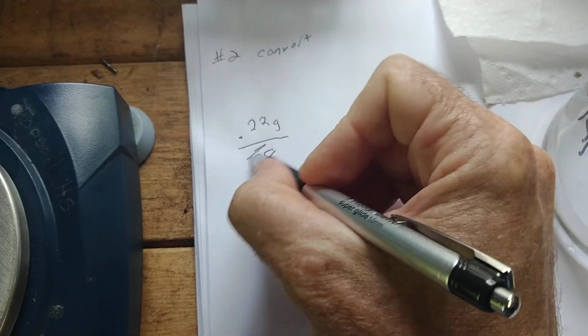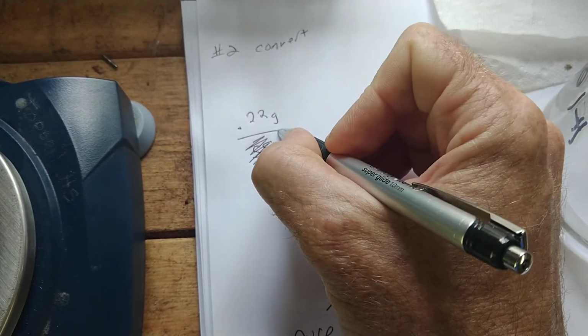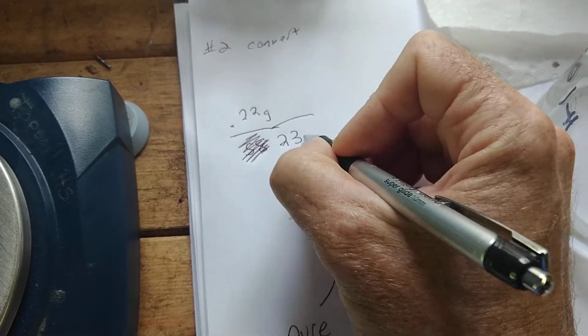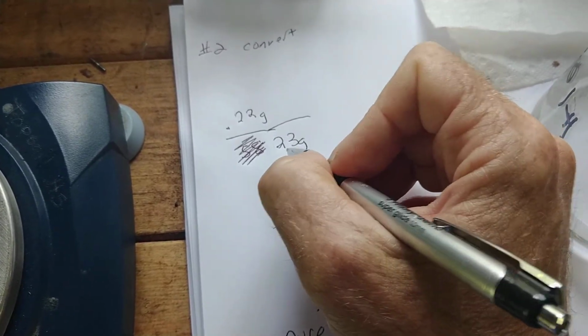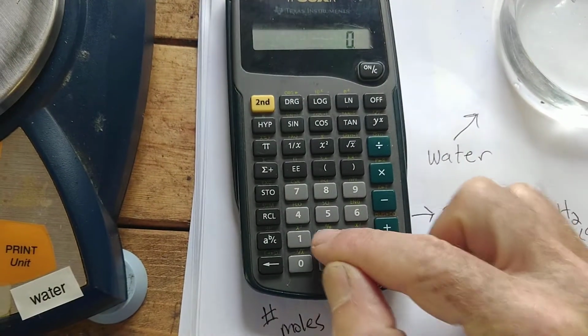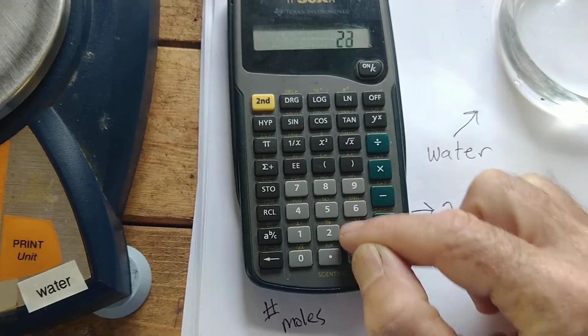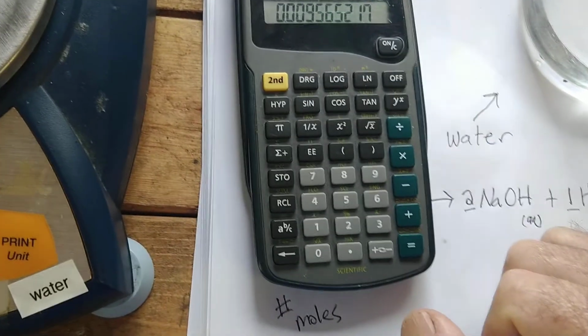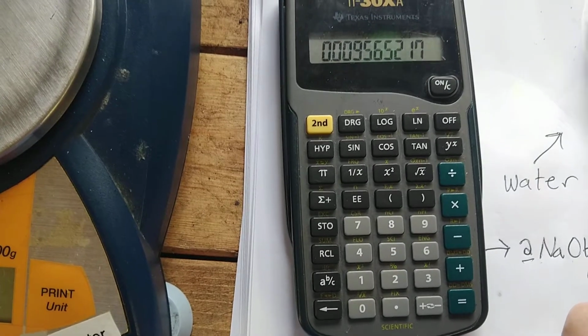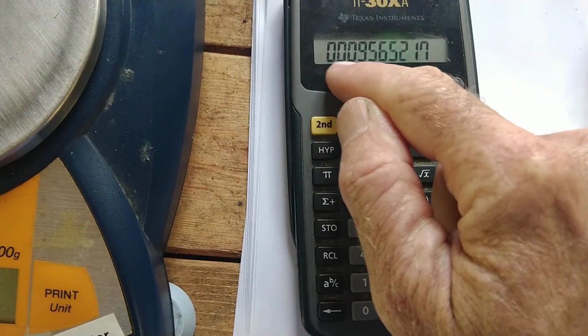Nope. It's pure sodium. It's not salt. I'm sorry. 0.22 grams divided by 23 grams, right? Because that's the weight of a mole of sodium, equals, let me get my calculator. You'll see that 0.22 divided by 23 equals 0.00956 moles. So that's going to round up to 0.01 moles, okay?